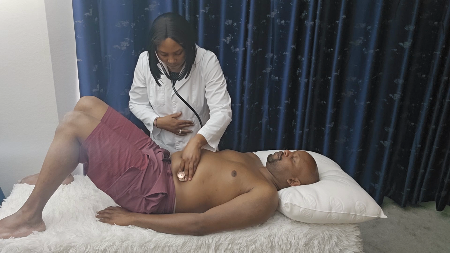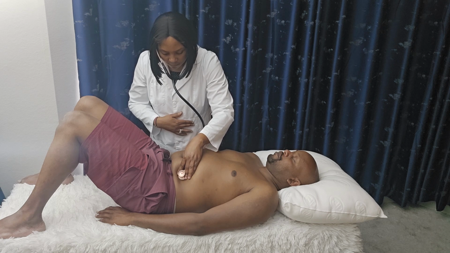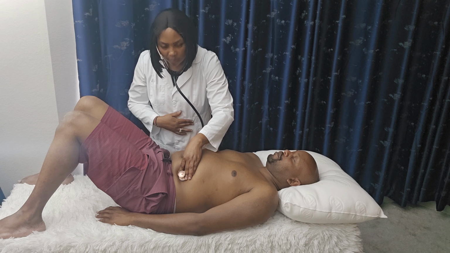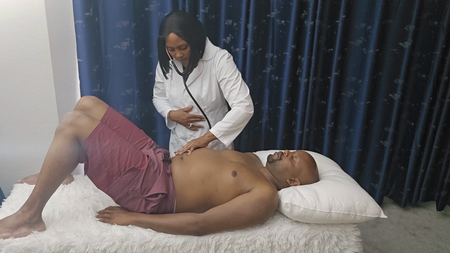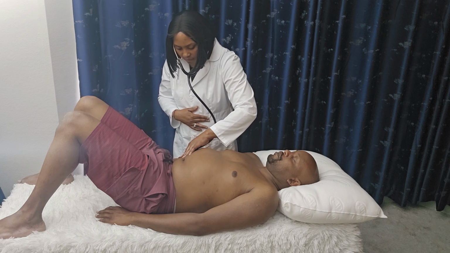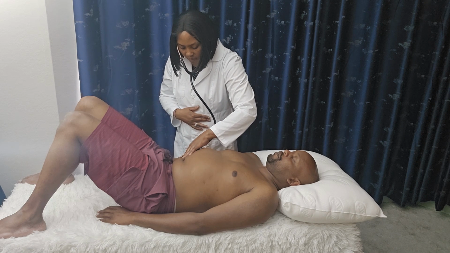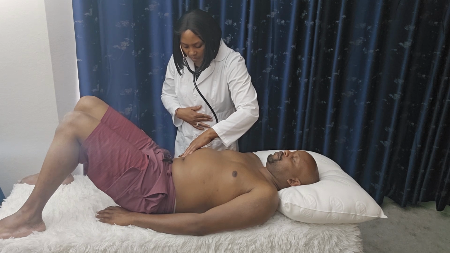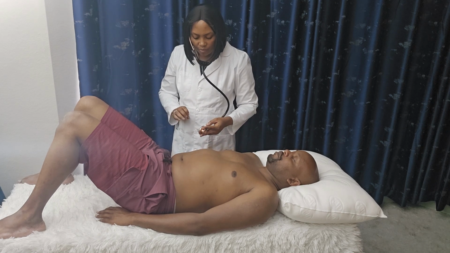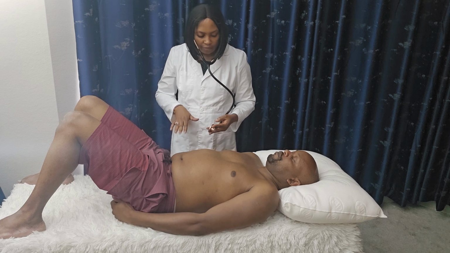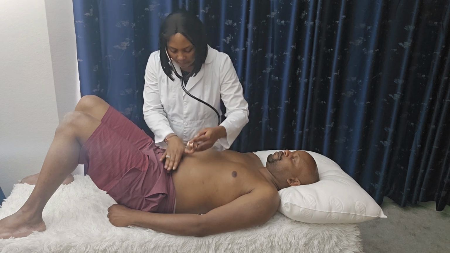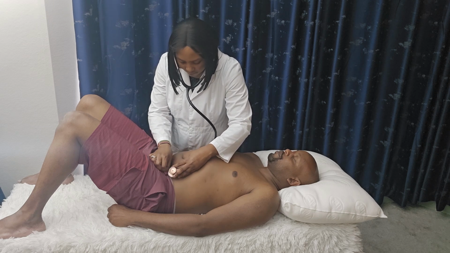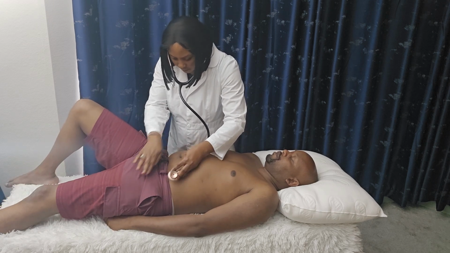Should be down here. Next, I'm going to auscultate for the femoral artery. I'm going to do it on both sides as well.